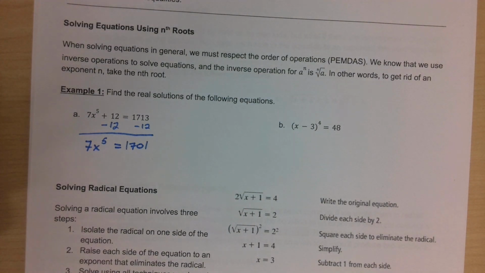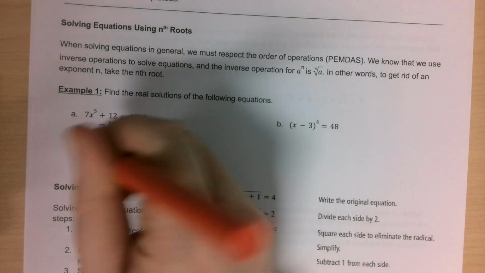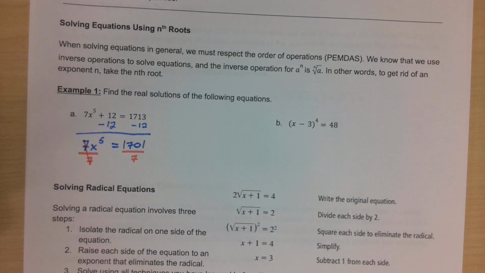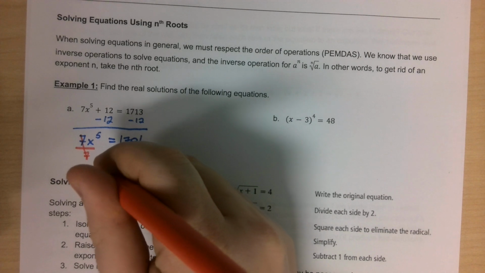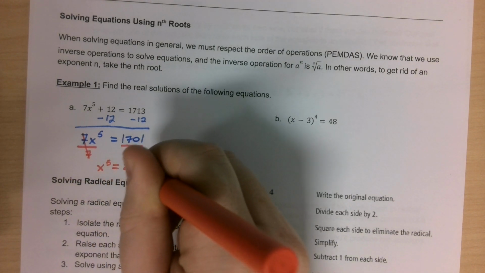Now, we want to get rid of any multiplication or division that we see. So let's get rid of this times 7 by dividing by 7. Those cancel out, and 1701 divided by 7 is going to give us 243. So x to the fifth equals 243.